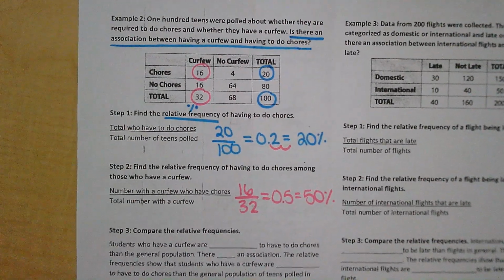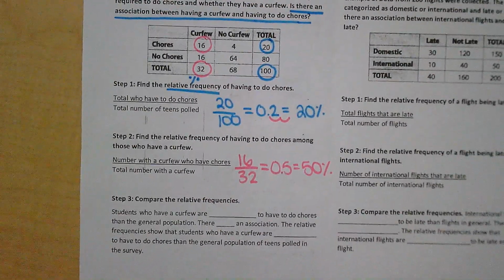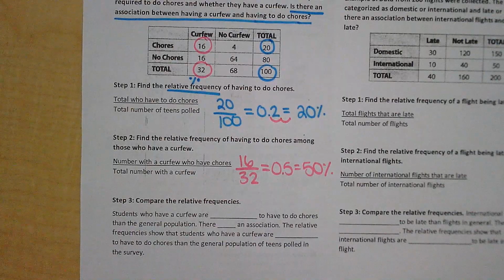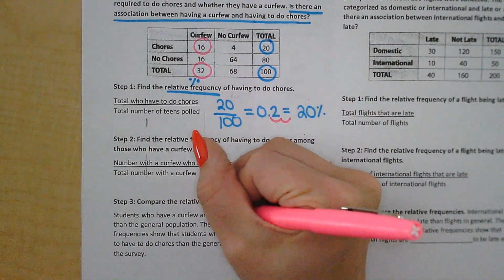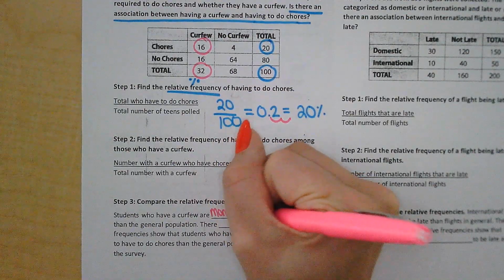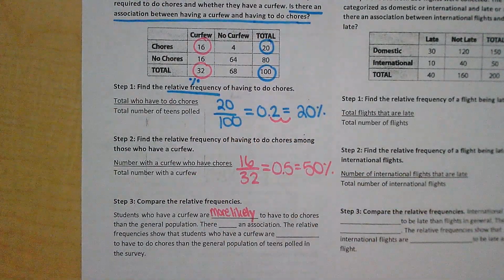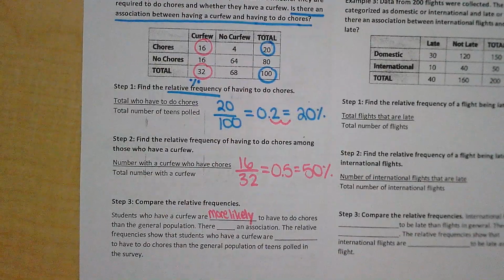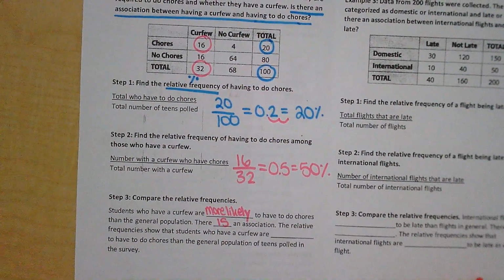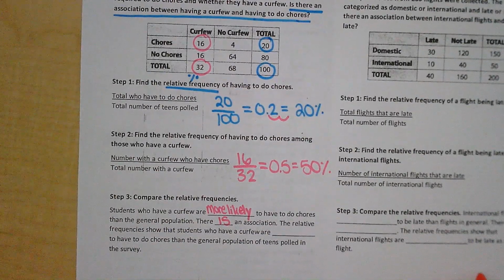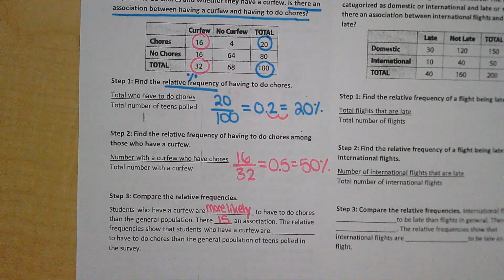So now we can make a statement about the association. Students who have a curfew are more likely to have to do chores than the general population. So there is an association between those two things. And we know that because of the relative frequencies.